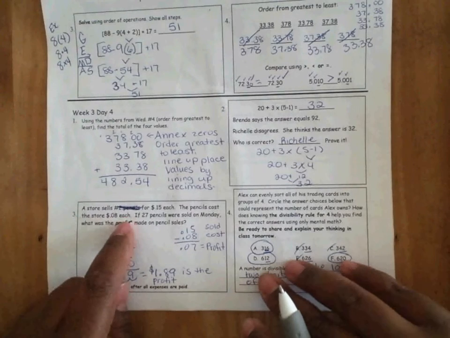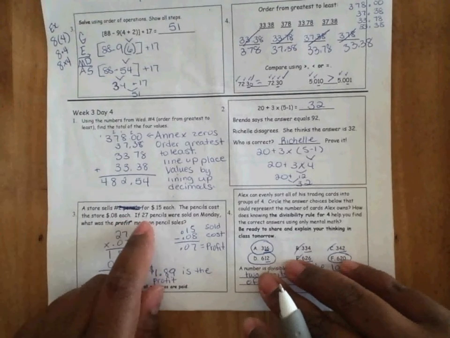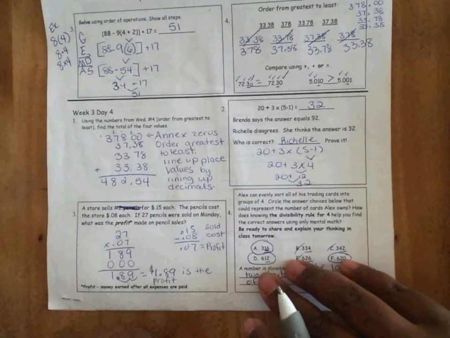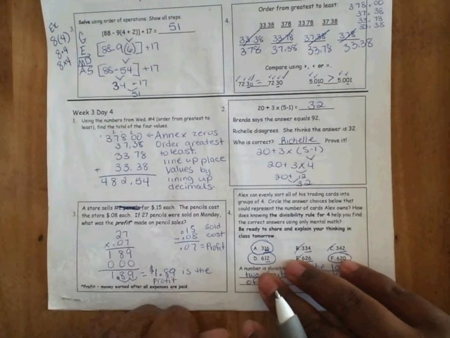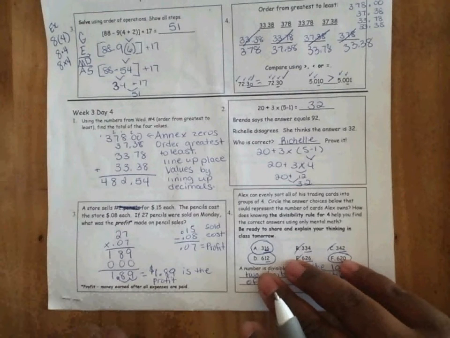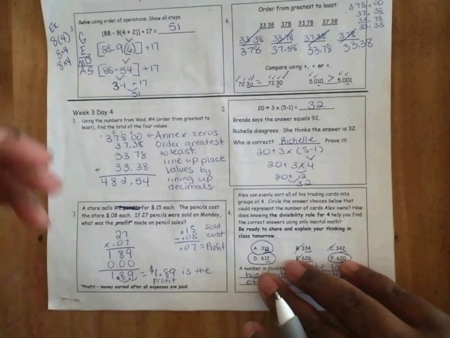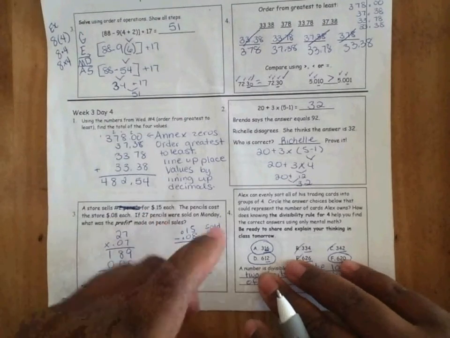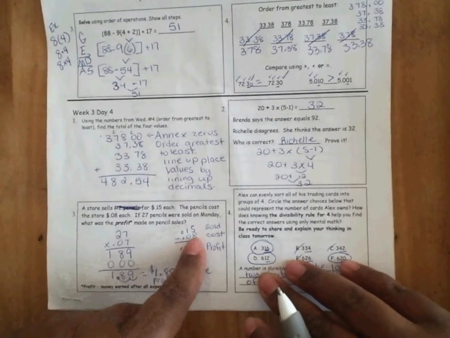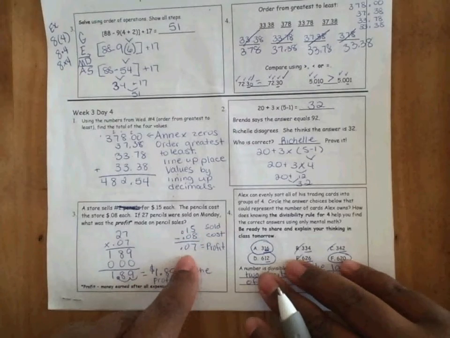Well, there's a couple ways I could do that. I could find out 8 cents times 27 to see how much that costs the store, and then multiply 27 times 15 cents to see how much the store made and subtract it. Or I could subtract to find how much each pencil makes the store.